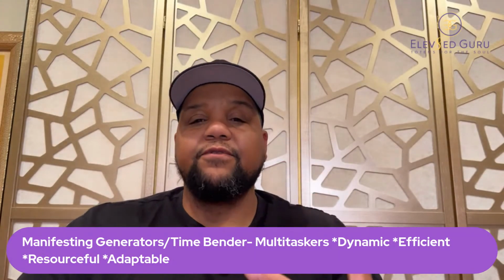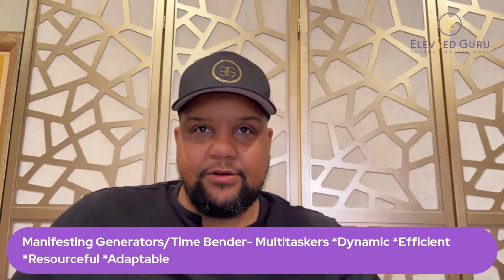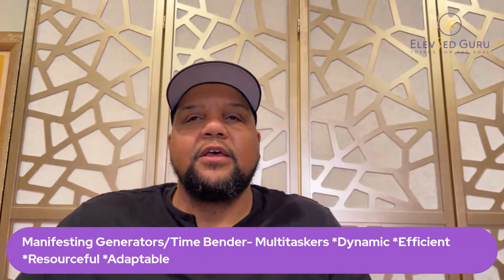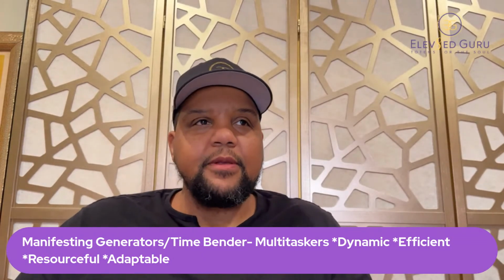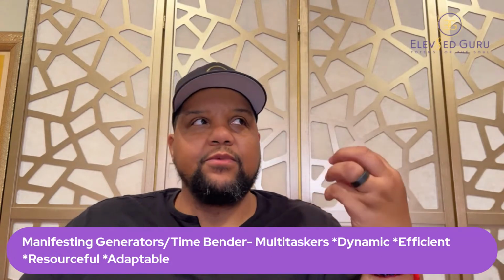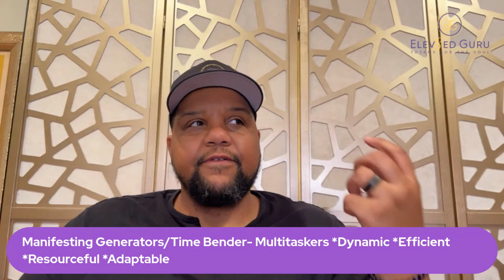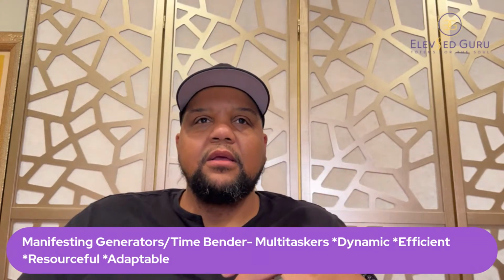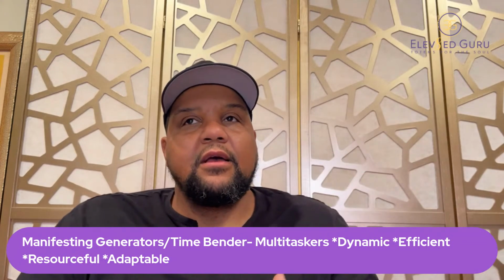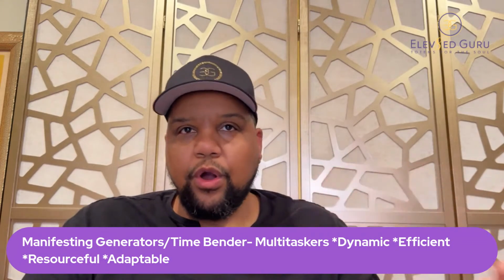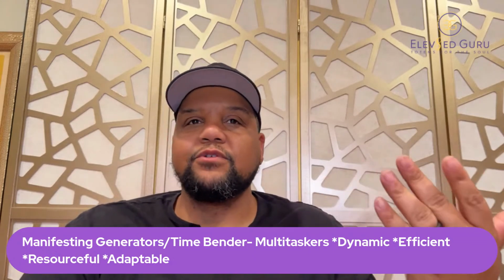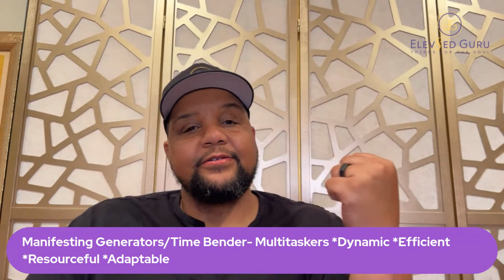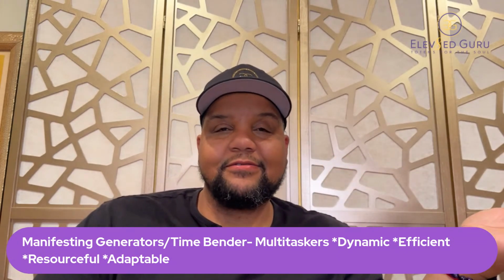We also have to wait for responsiveness. So, like generators, we're considered mainly generators, but like generators, time benders, manifesting generators have to wait for a response from the outside to get connected so that we know we should take action. We're actually the ones that get it done. Like generators, we're able to work, we have strong life source energy. Our energy comes from our sacral, and we're skilled at multitasking.